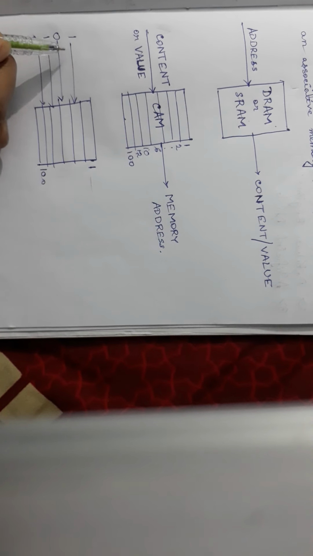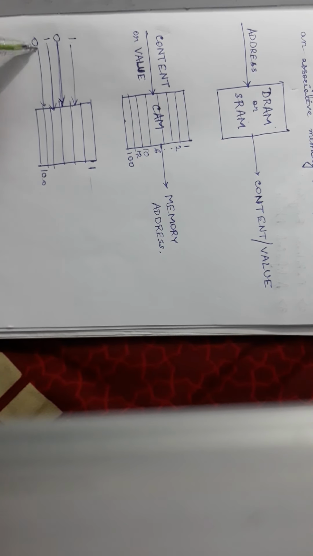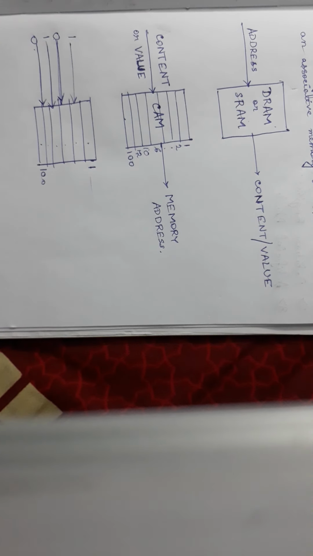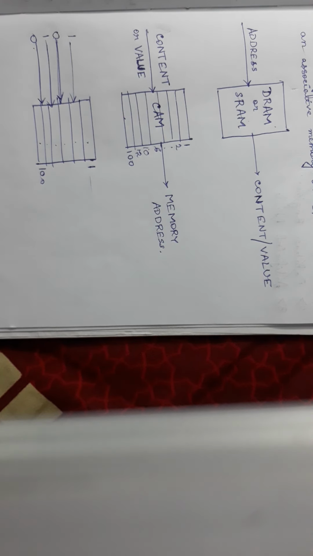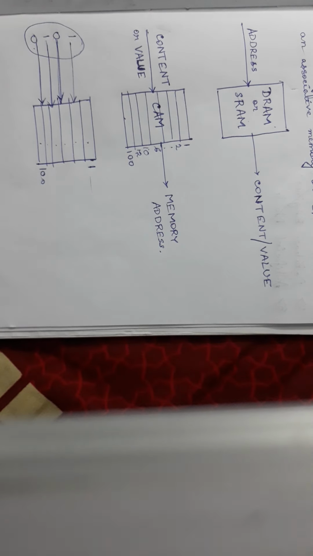Now each bit of this 4-bit data will be given simultaneously and all the memory locations will be searched simultaneously, or in parallel. So the total time to find out the memory address for that corresponding value is reduced.